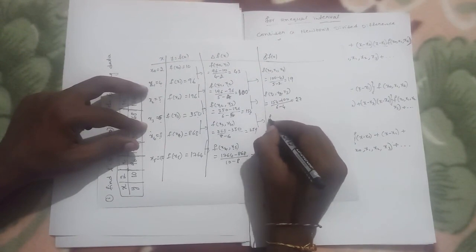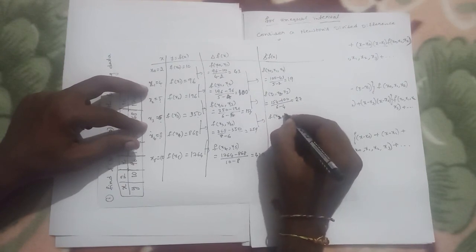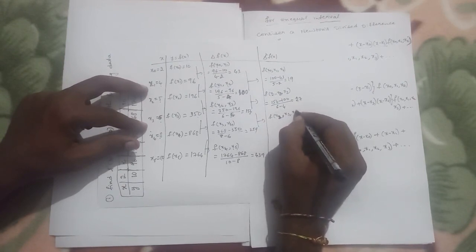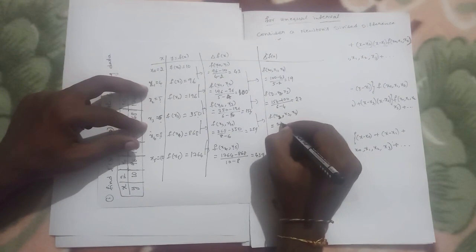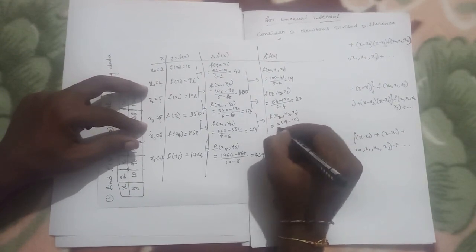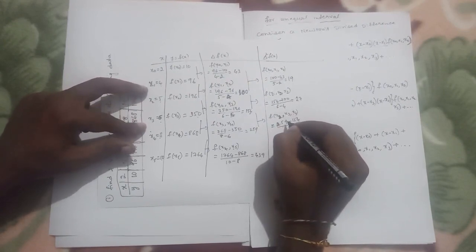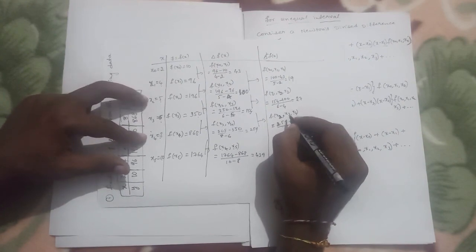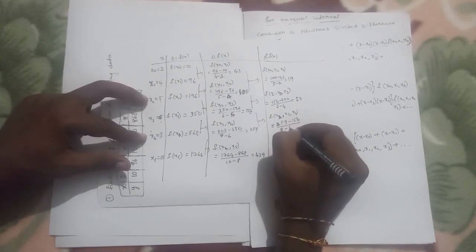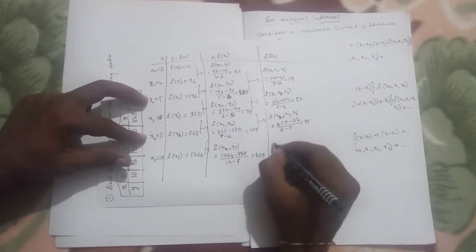And here f of x2 comma x3 comma x4, 259 minus 154 divided by x4 minus x2. x4 minus x2 means 8 minus 5, so you will get 35.